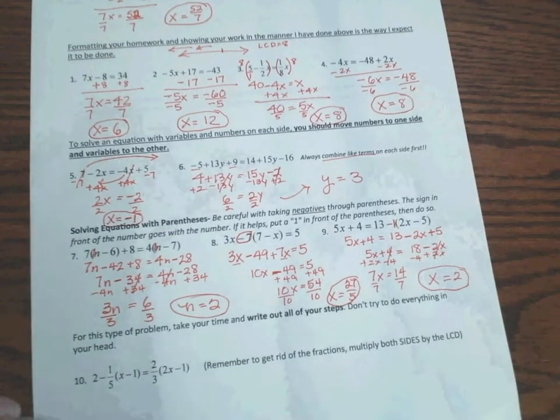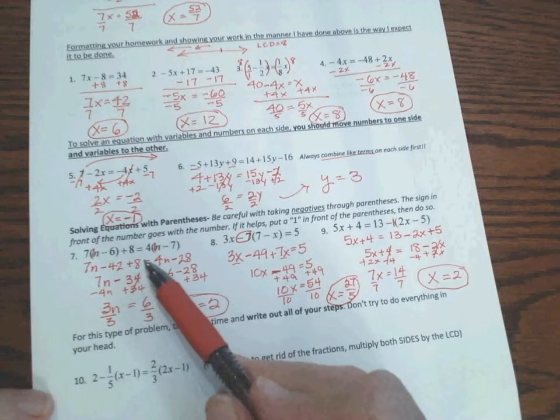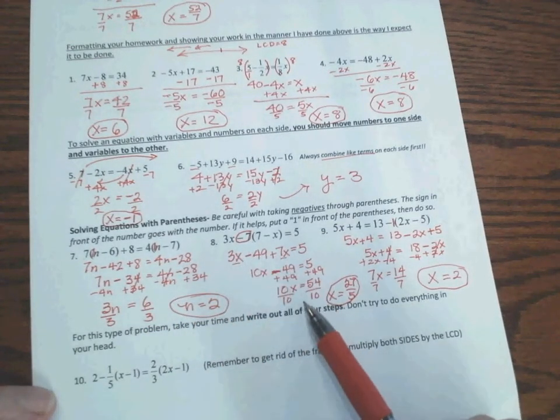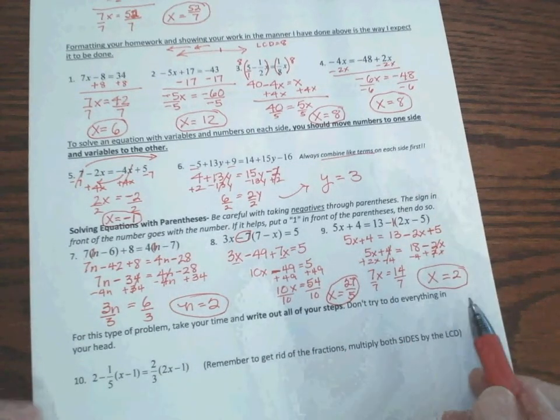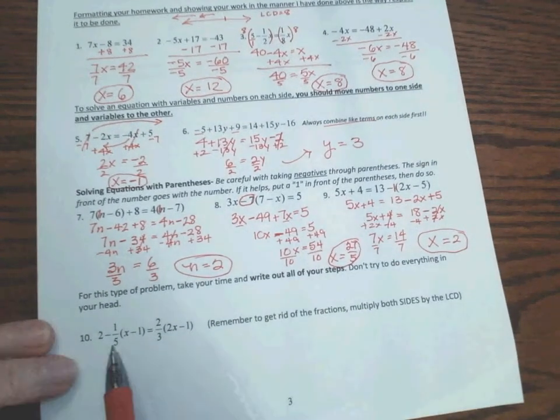So these are pretty simple problems, but it's just a matter of having practice and doing them again. When you have these kinds of problems, you gotta slow down. You can't be in a hurry. You gotta pay attention to what you're doing. Make sure your signs are right. Write out all of your steps, and don't try to do everything in your head. Write out and show all your work.